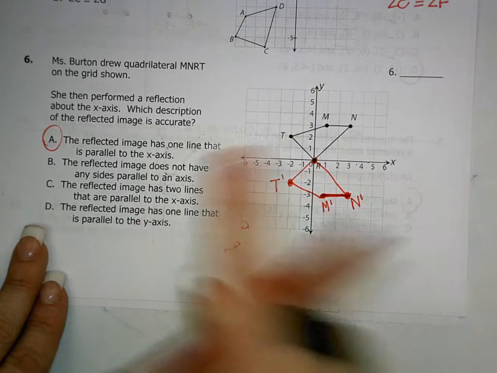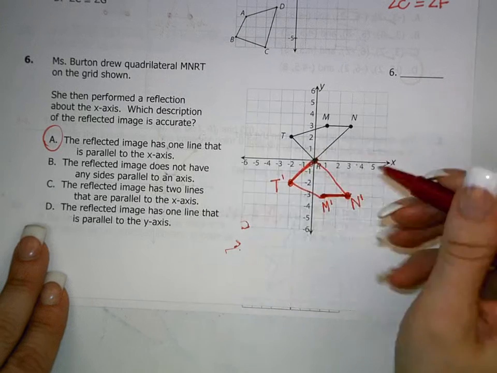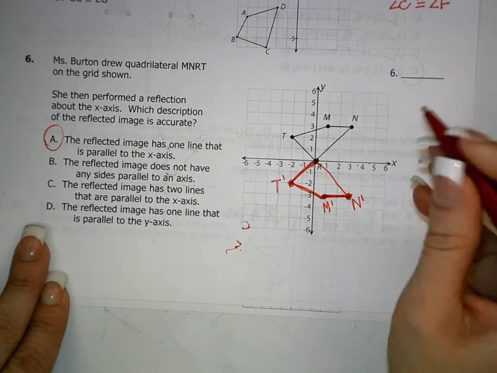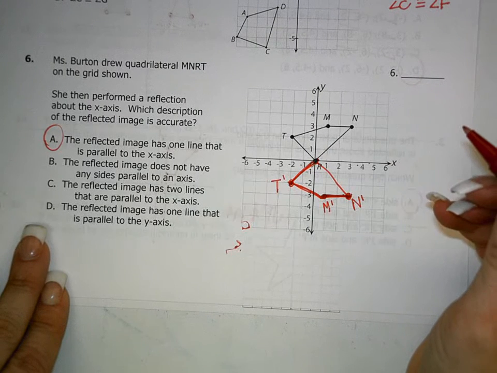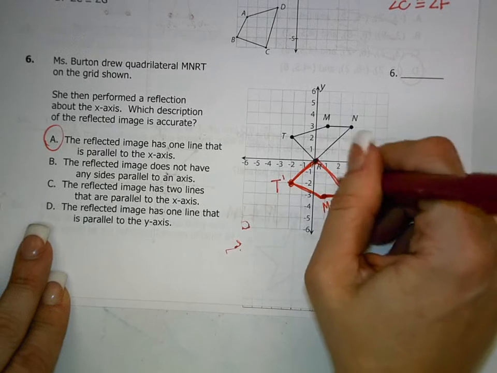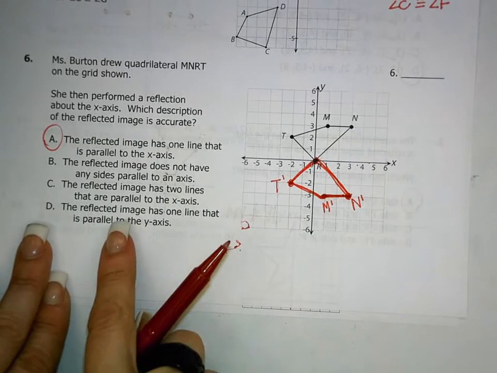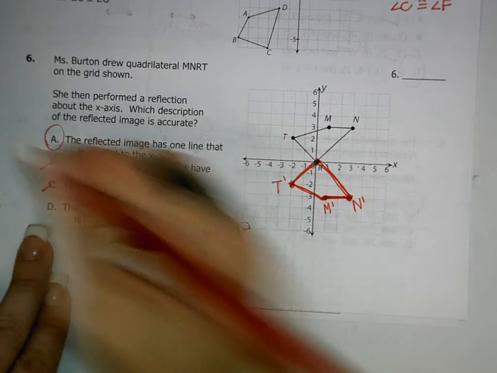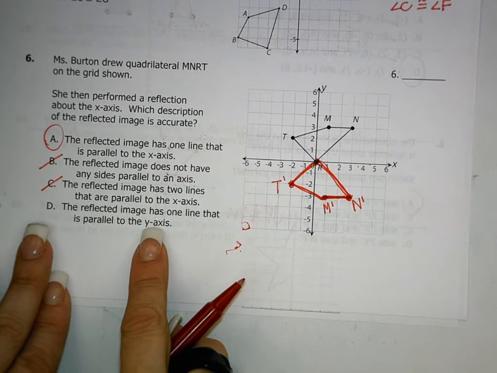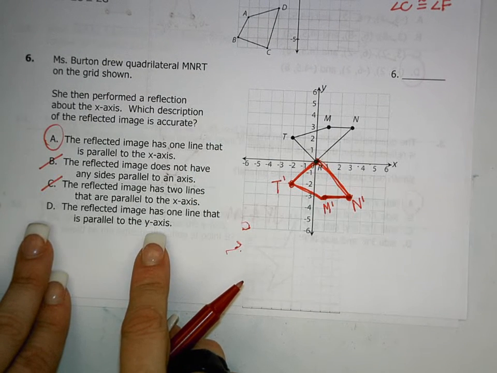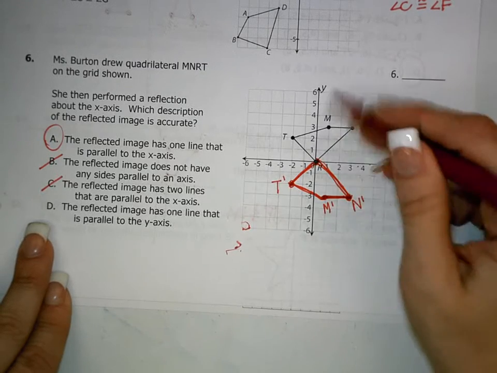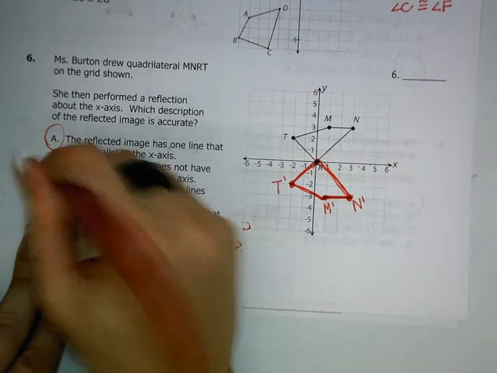No. This one's not parallel, right? This one's not parallel because it's... And this one's not parallel, okay, because it's not exactly straight. It's not flat. So definitely not those two. And the reflected image has one line that is parallel to the y-axis. Is anything parallel to the up and down axis? No. Okay, so the only one that works is A.